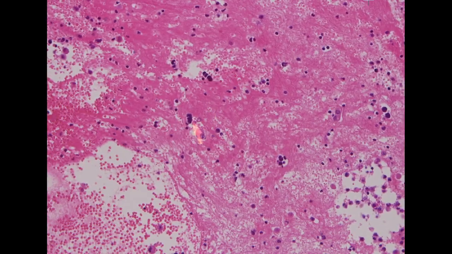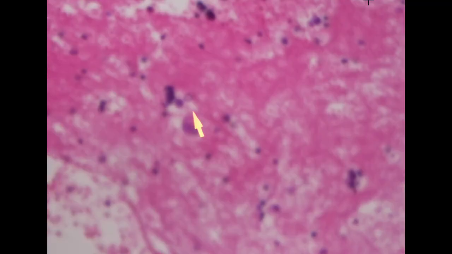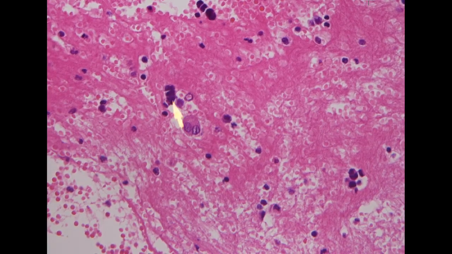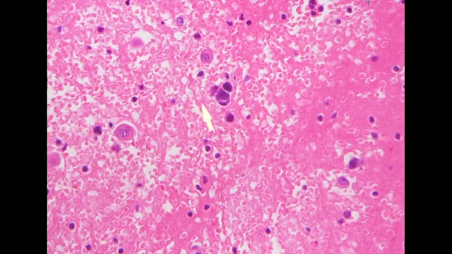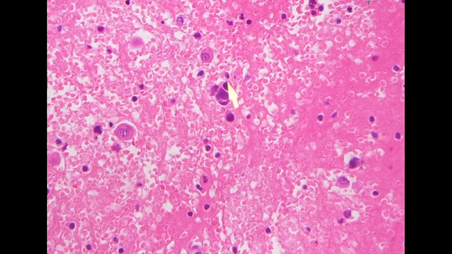Here you also see this Indian file molding pattern. This is small cell carcinoma. Okay, here you start to see the cell-in-cell pattern and the molding as well. So this is small cell carcinoma involving the pleural effusion.